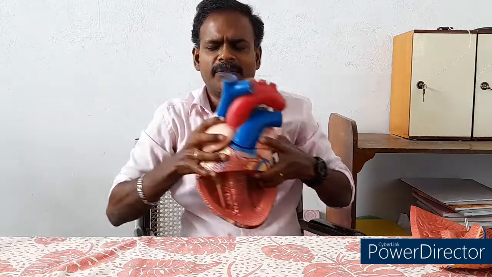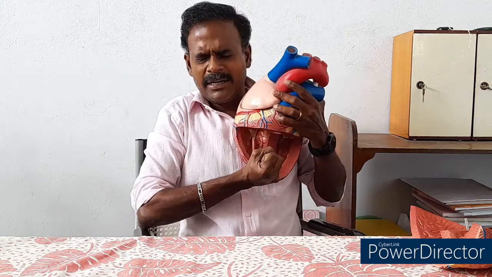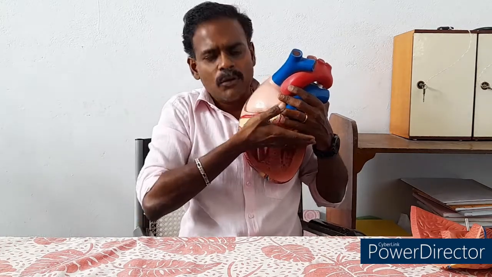When the auricles contract, the blood is pushed to the ventricles. At that moment, the valves will open. The bicuspid and tricuspid valves open and allow the blood to flow from the auricles into the ventricles. Again, when the ventricles contract, these valves should close, because if they are open, what will happen?